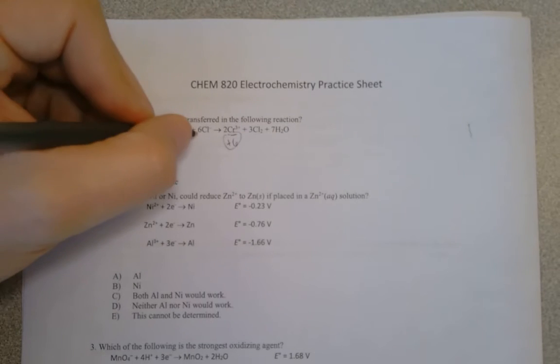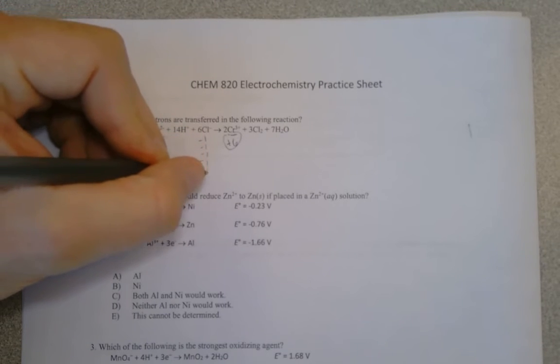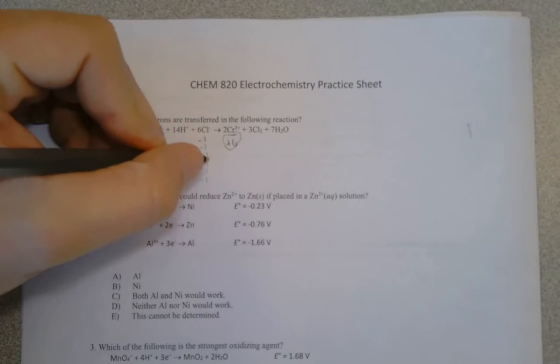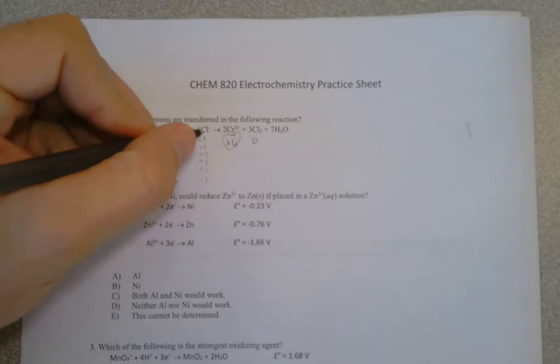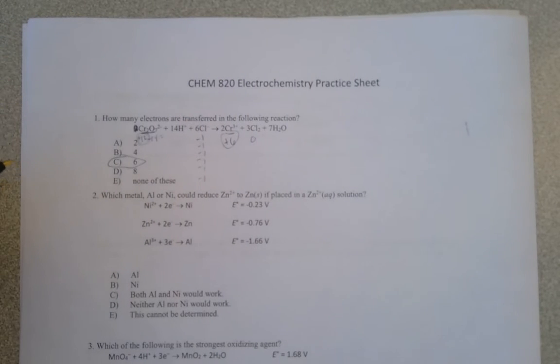We could also do it in terms of this, where this is minus 1, minus 1, minus 1, 6 minus 1s. Is that 6 of them? That's 5 of them. Over here to 0. So here this was 6 electrons to 0 electrons, right? So either way, you're talking 6 electrons.